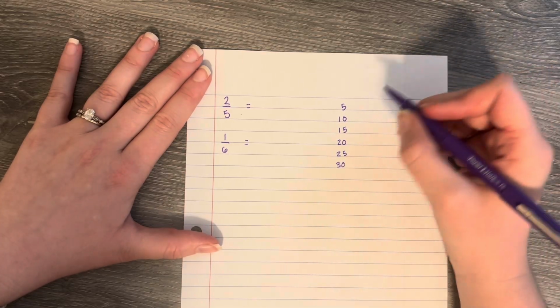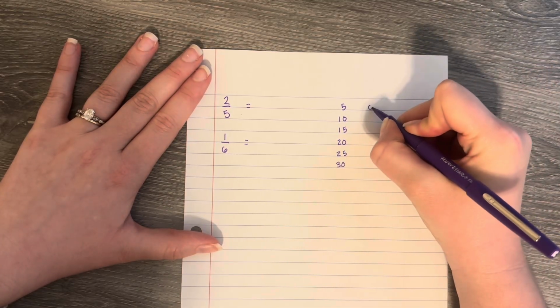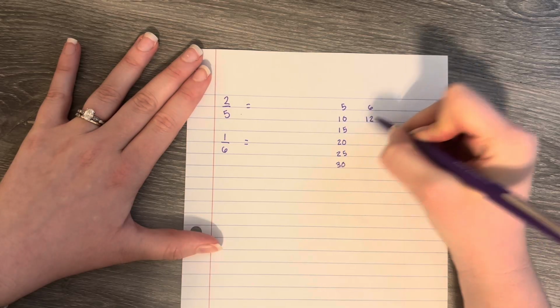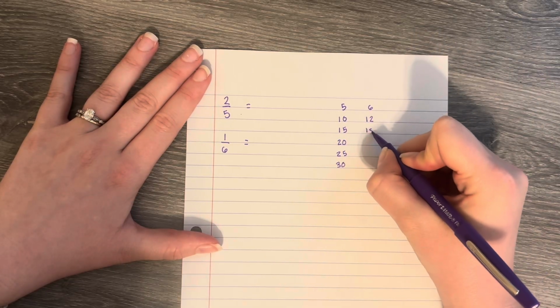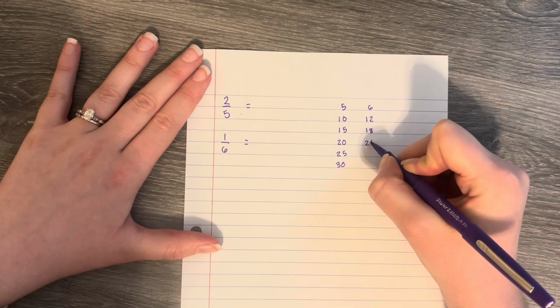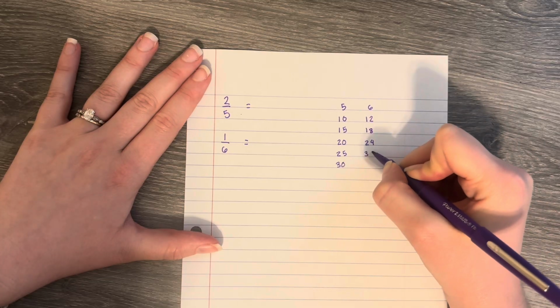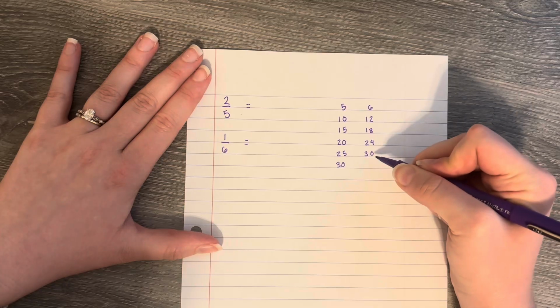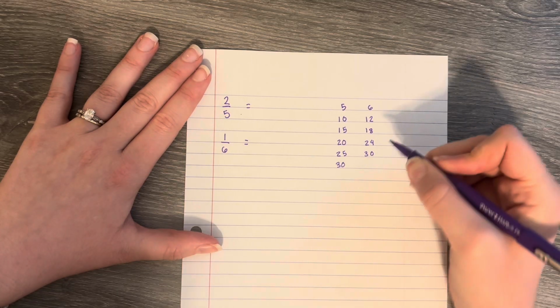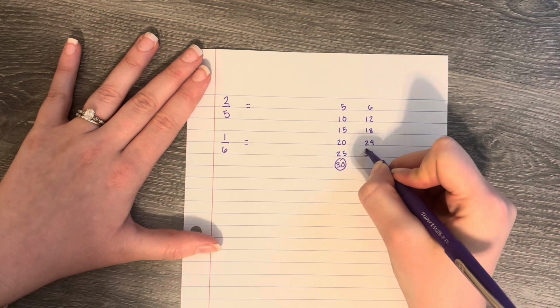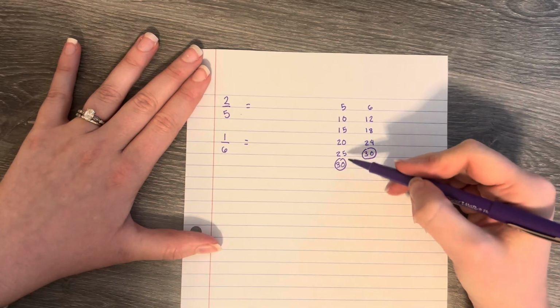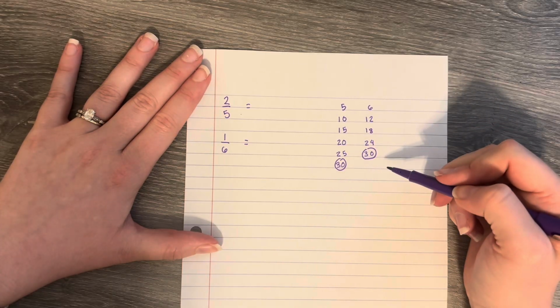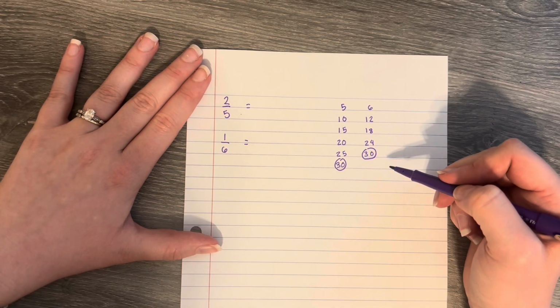Now I'm going to list the multiples of 6. I've got 6, 12, 18, 24, 30. That's times 1, times 2, times 3, times 4, and times 5. As I look here, I see that they have 30 in common, but there is nothing else smaller. So 30 is my best choice. 30 is the least common multiple.